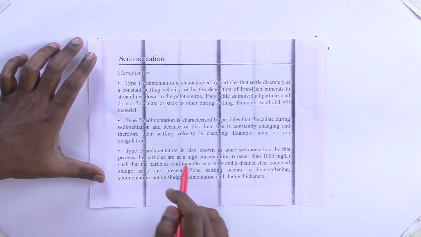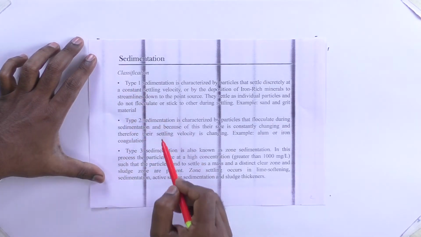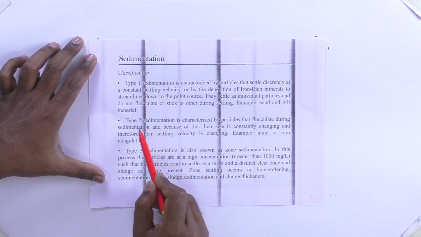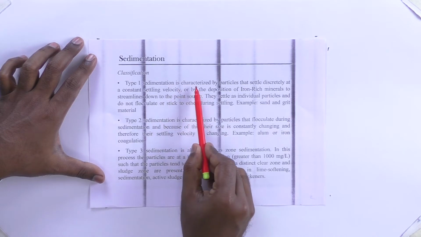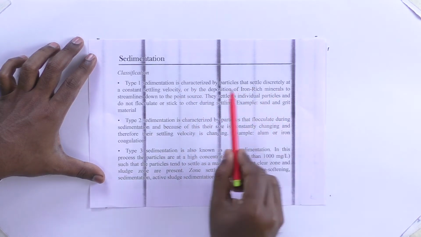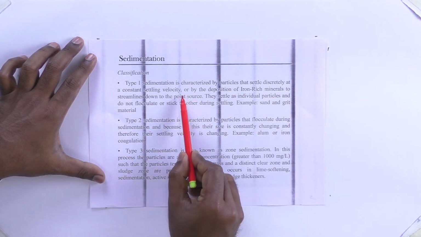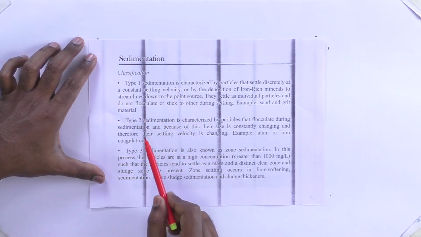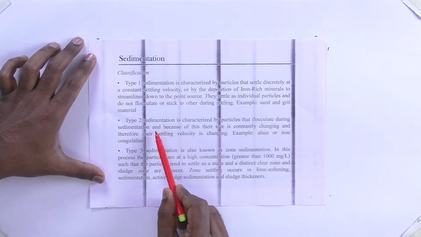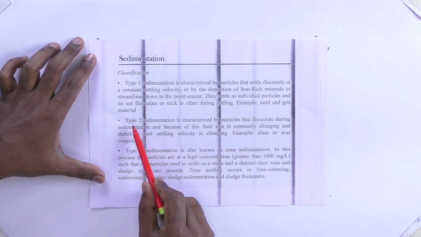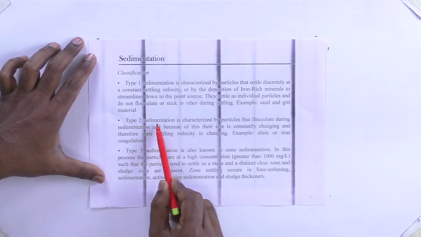So if you take sedimentation, we have 3 types of sedimentation. One is type 1 sedimentation, another one is type 2, and then type 3 sedimentation. Type 1 sedimentation is characterized by particles that settle discretely at a constant settling velocity, that is, individual settling of the particles. In case of type 2 sedimentation, the flocculants settle down. So if flocculation is going to happen, then that kind of settling is called type 2 sedimentation.